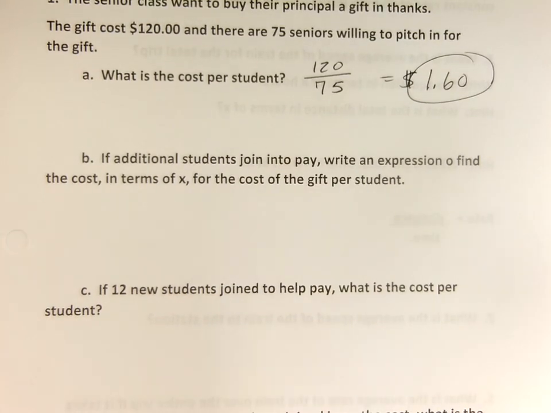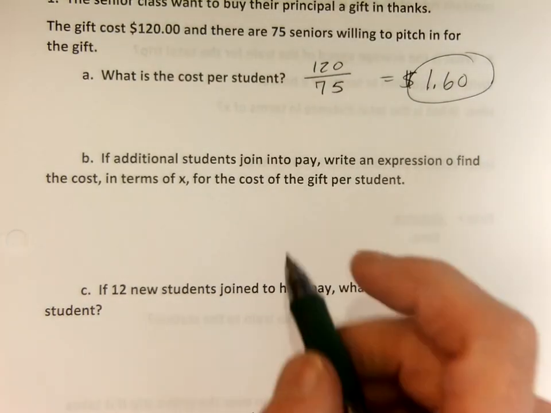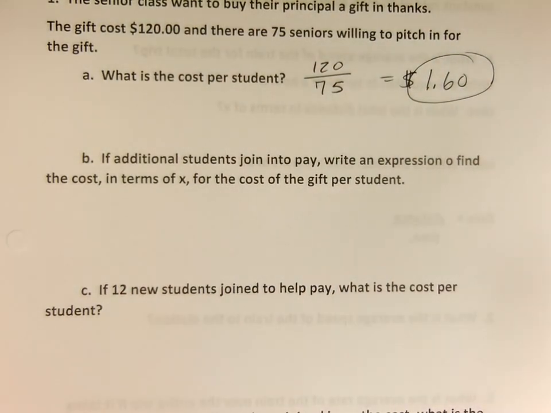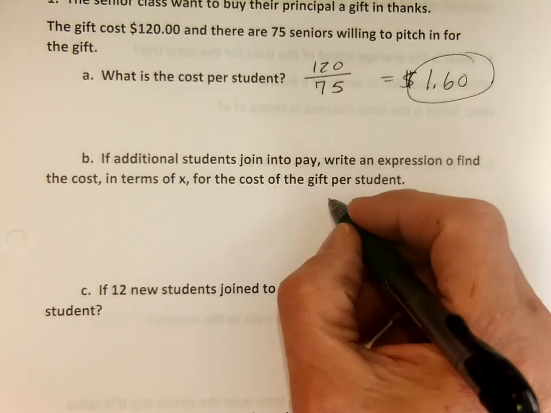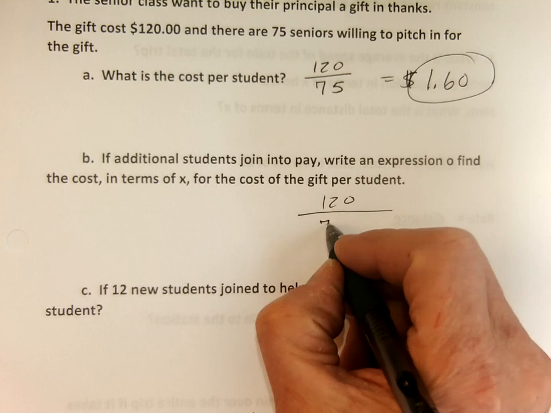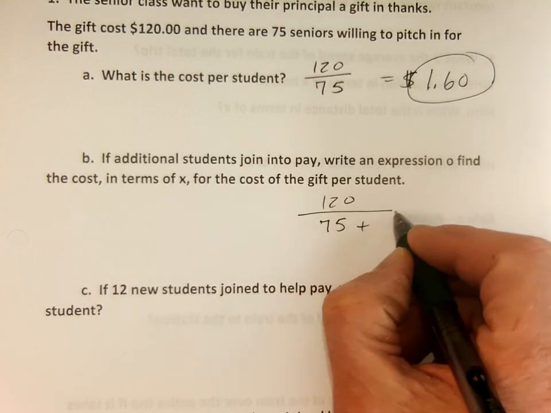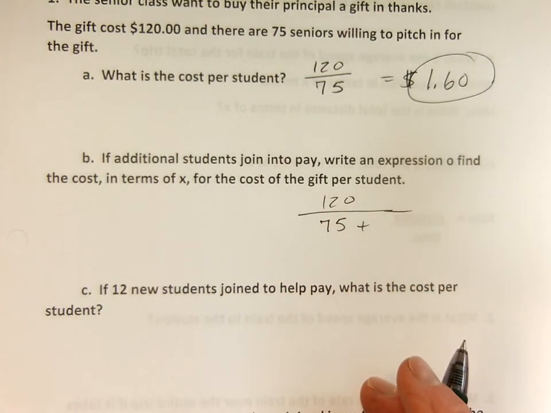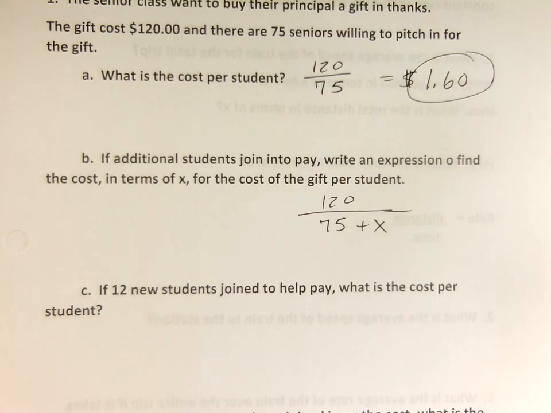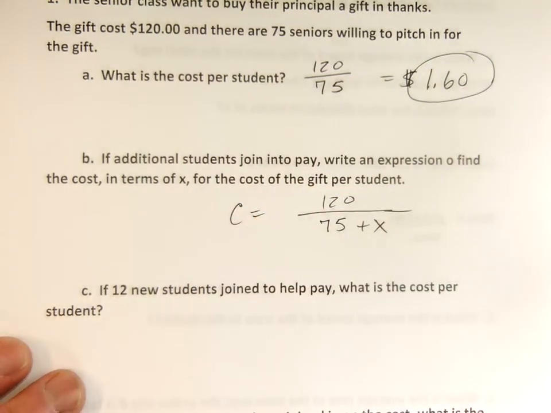Now B. If additional students join in to pay, write an expression to find the cost in terms of X. So I'm going to take my $120, right? And I'm going to divide it by my 75 students plus, we're going to add more kids in, right? But we don't know how many kids are going to join in, so let's just call it X. Thumbs up? Does that make sense? All right, that's not too bad, okay? And that's going to be then our cost per student, okay? So we can say C equals that.